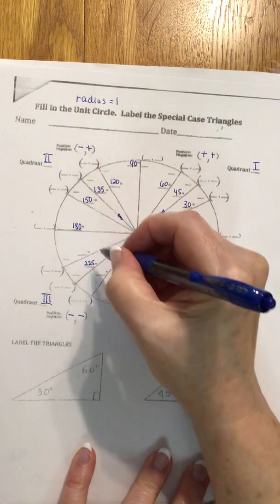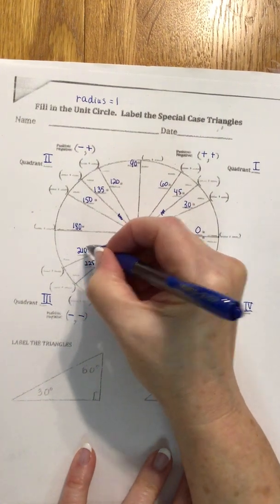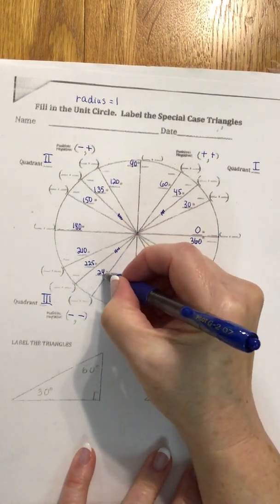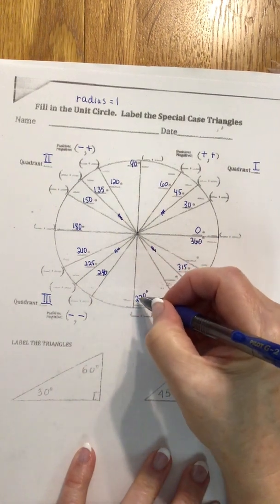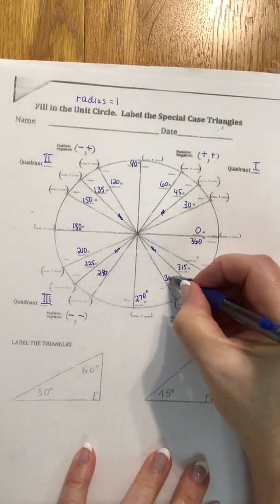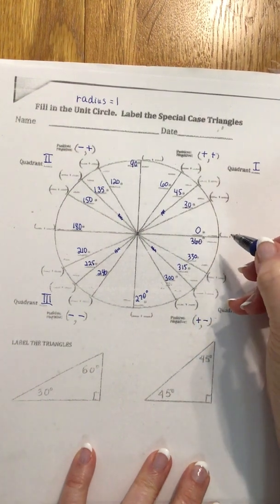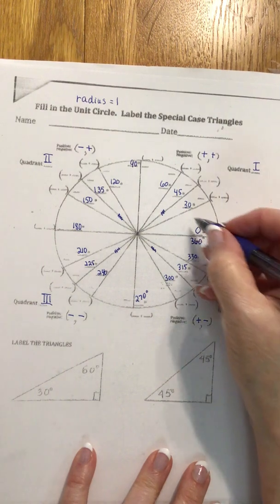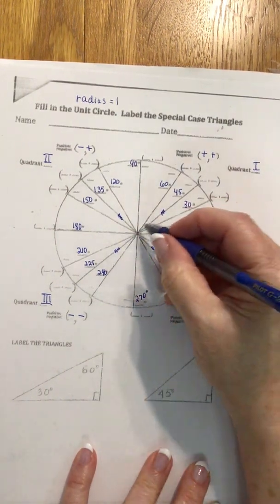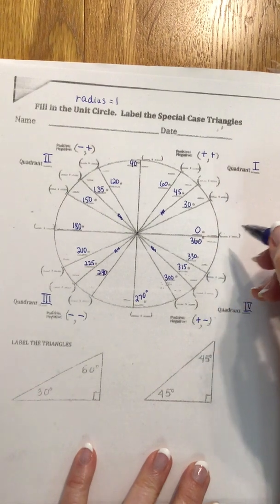Plus 30 is 180. 210. 240. 270. 300. 330. And 360. So now we have all the degrees all the way around. So that has to do with the angle measures.